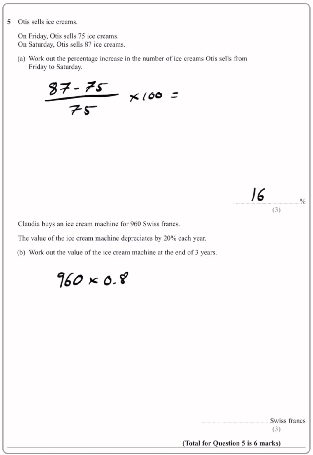For part B, compound interest, 960 times by 0.8 cubed. 0.8 represents a 20% decrease. Over 3 years, so cube it. 491.52 Swiss francs, 491.52 for part B.